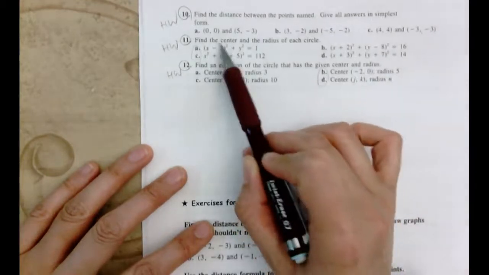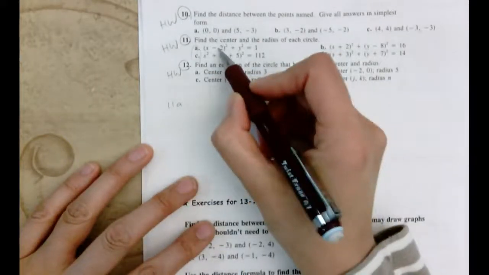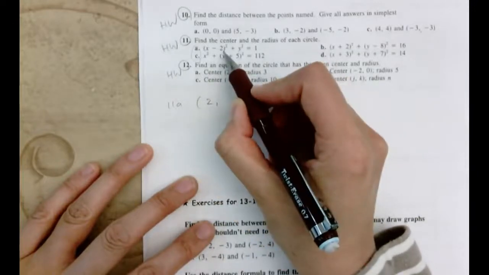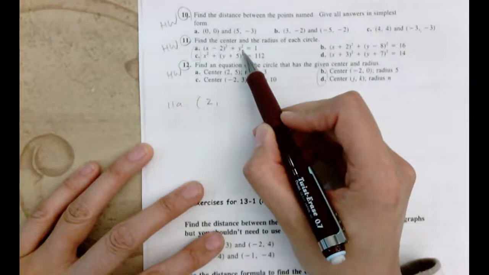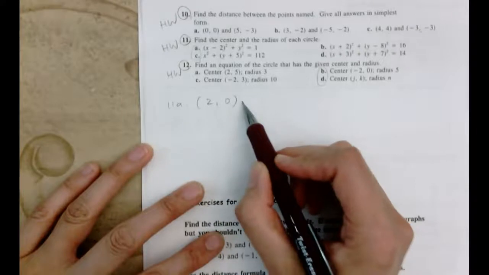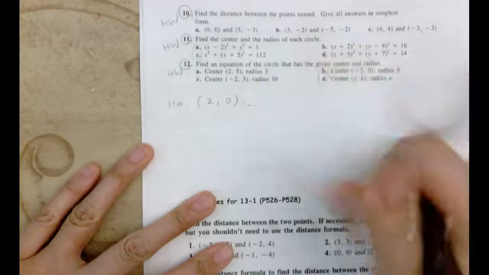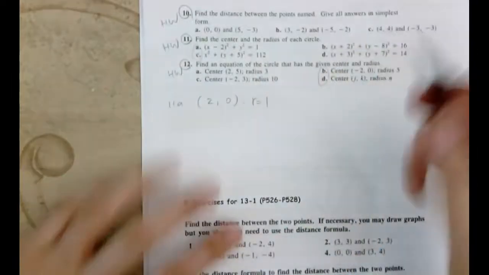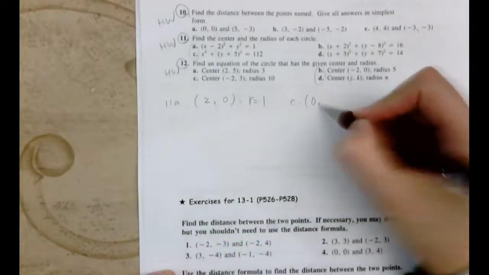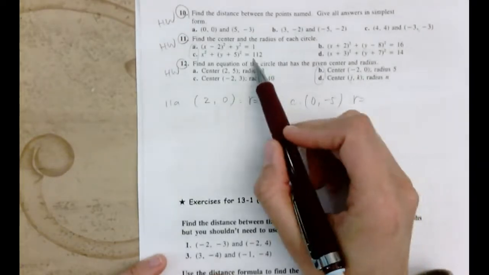Okay, and then this one, the center for this one, 11A, the x coordinate is 2, right? Because it's -2, you change the sign. And this one, there's nothing there. So that means it's 0. Okay, so the center is 2 and 0. And this is radius squared, so radius should be r equal to 1. Okay, and the C. The same thing, x here is 0. And y is -5. And the radius is square root of 112.